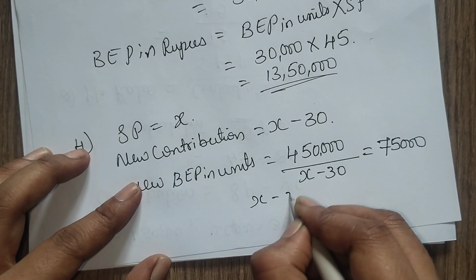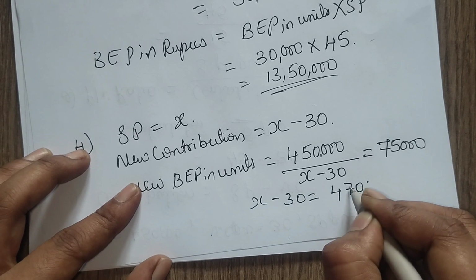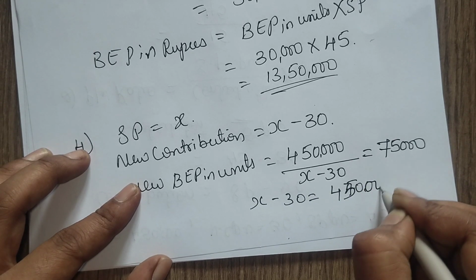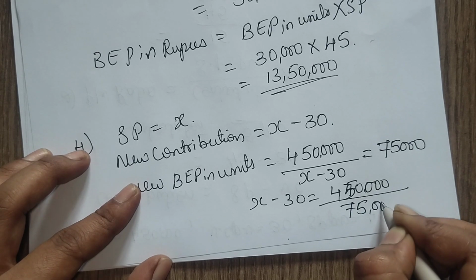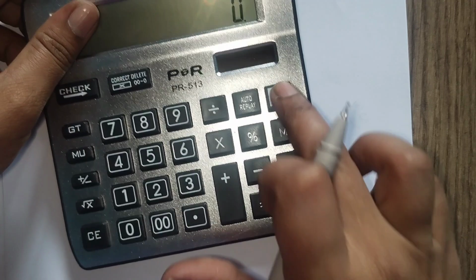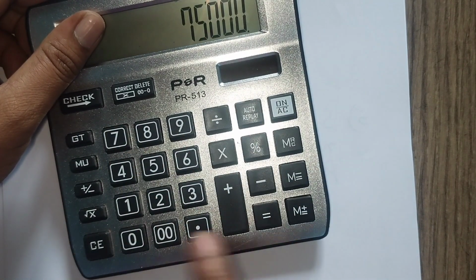Now X minus 30 is equal to 4,50,000 divided by 75,000. 4 lakh 50 divided by 75,000 is 6.